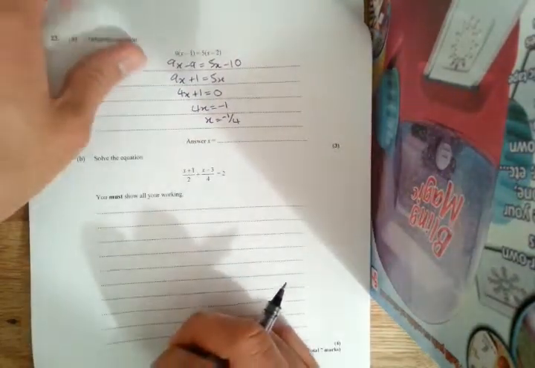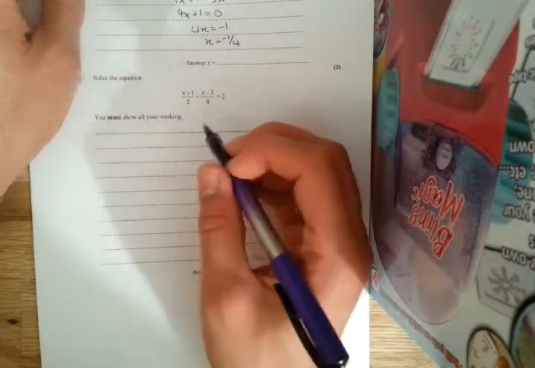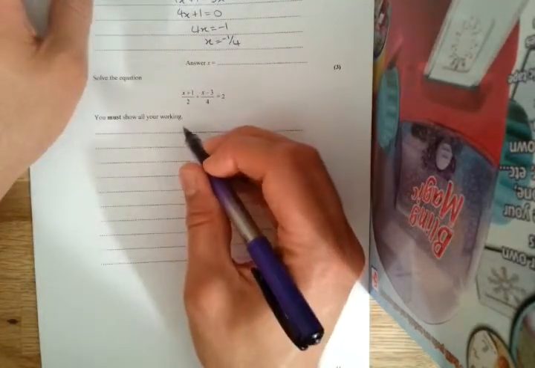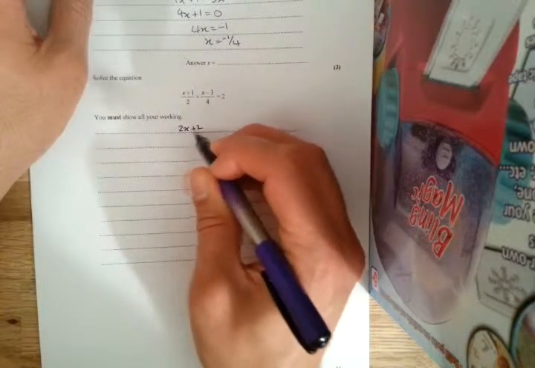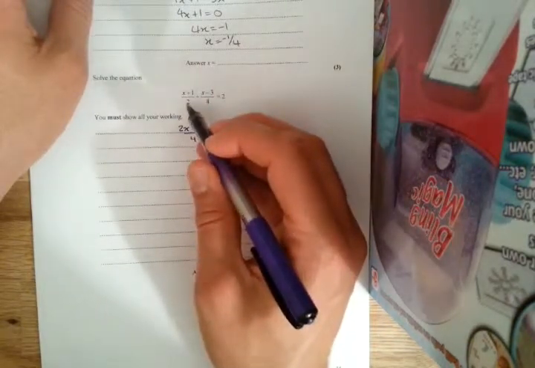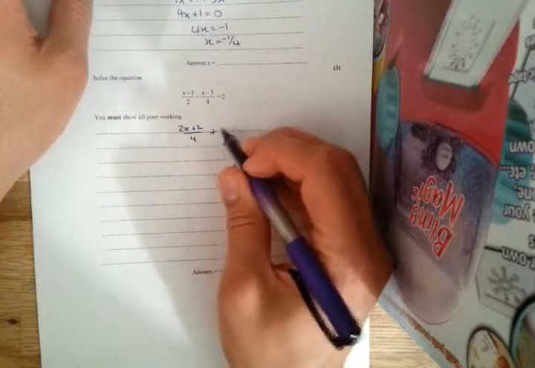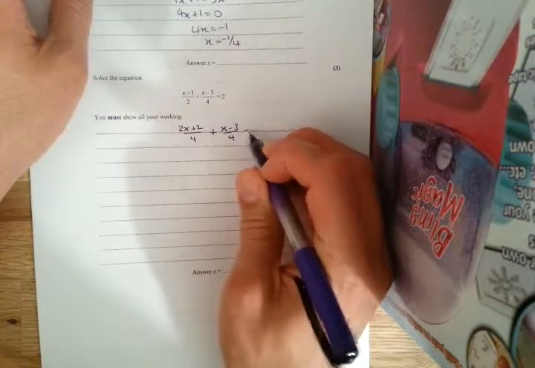Pretty straightforward. Some people got caught out with the fractions. I think most people recognise that you want to, well, you don't have to, but putting it over a common denominator was one way of dealing with it. So this would be 2x plus 2 over 4, double the top and bottom to make that 4. You can keep this at 4. Some people went for 8.